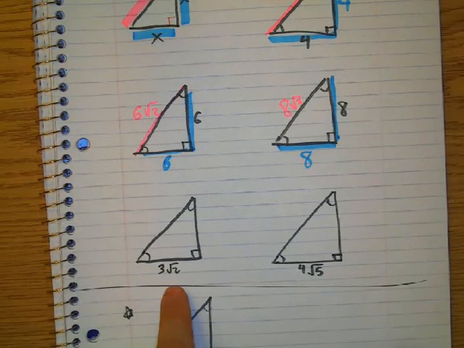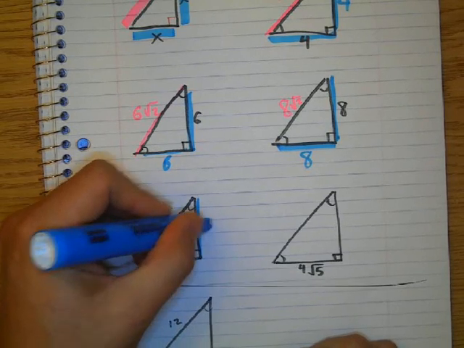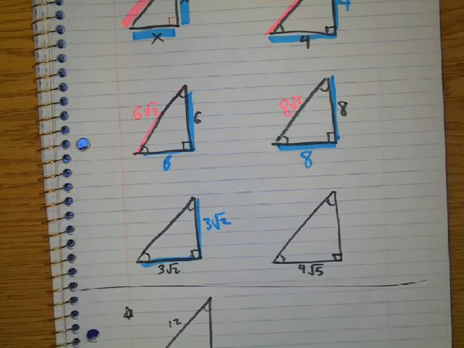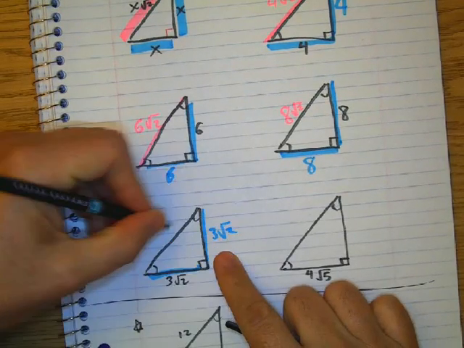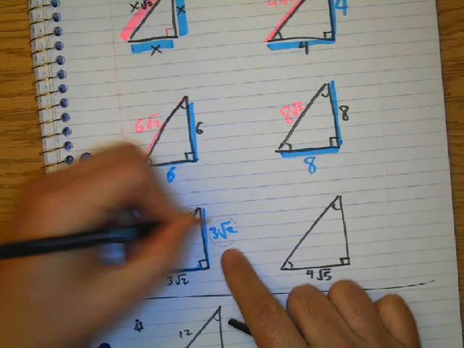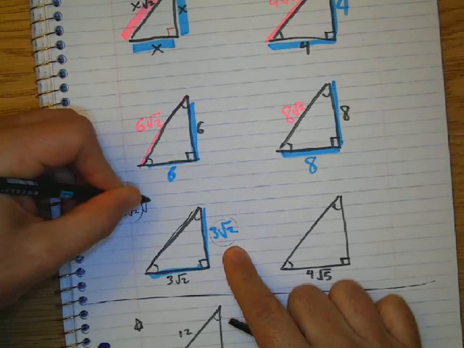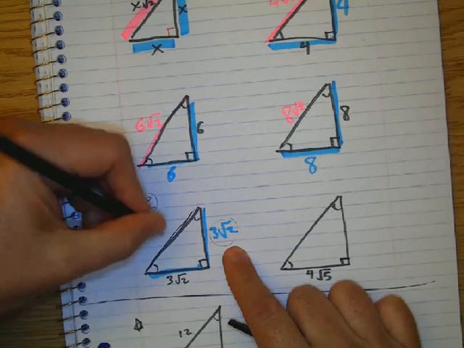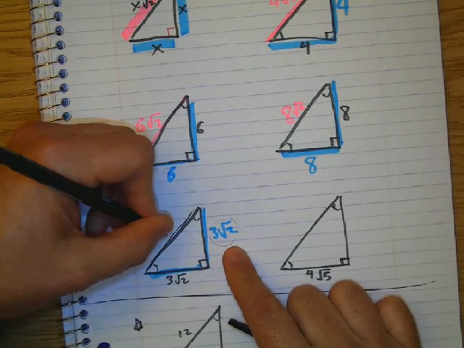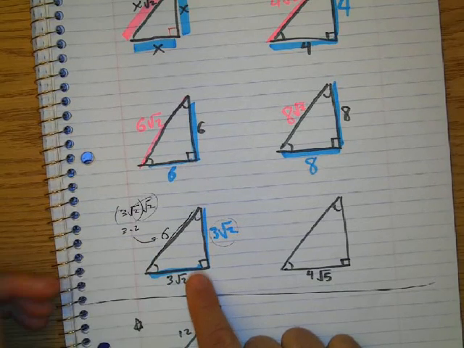Okay, now let's do a little trickier one. If this is 3 square root 2, this is going to be the same thing, 3 square root 2. And then this side here is going to be this value times square root 2. So I've got 3 square root 2 times square root 2, and square root 2 times square root 2 is going to give me 2. So 3 times 2, which is going to give me 6. Okay, you might want to watch this example again if you have trouble with that one.